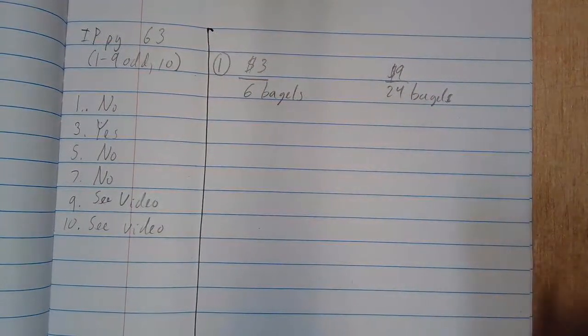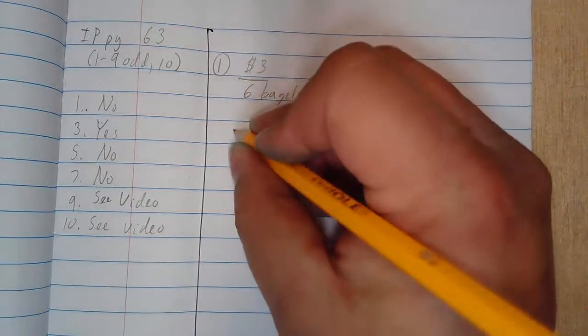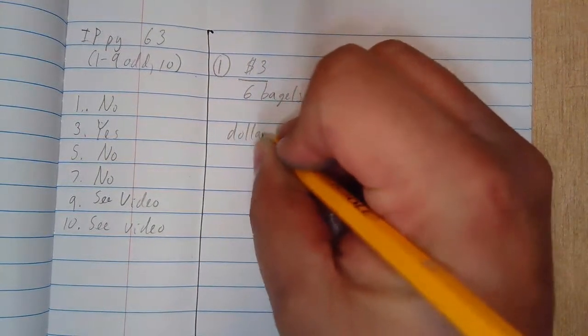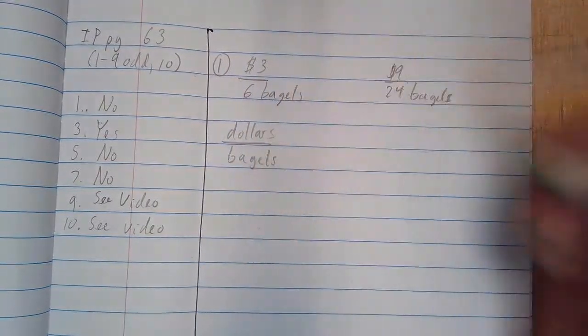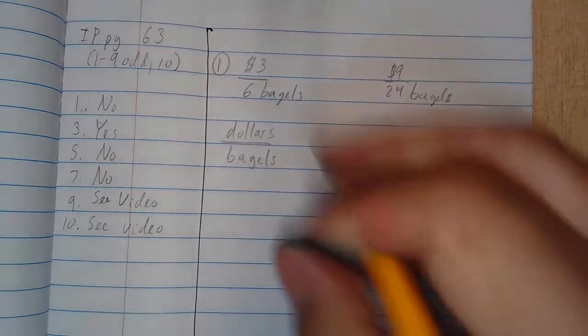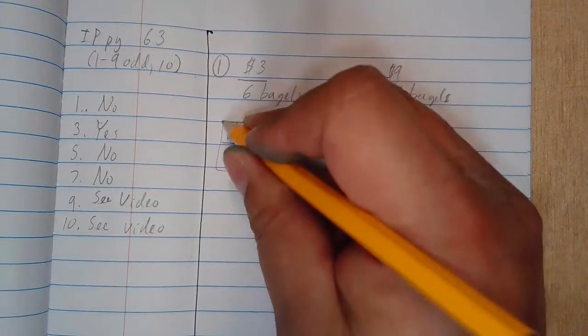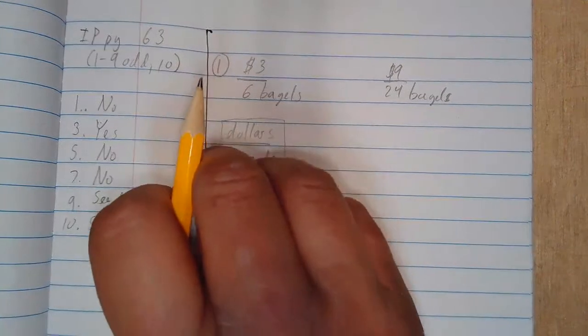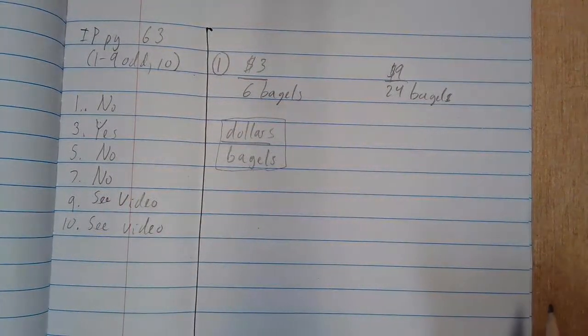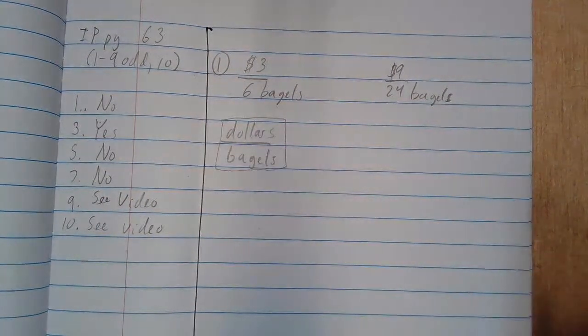So if on the quiz I ask you, what is the ratio? What are we comparing? You could write down dollars to bagels, because that's what it is. Or money to bagels, or something like that. Because I do want you to understand the problem itself. In a word problem, it'll be hidden. So you're gonna have to be able to pull out the story for the word problem. But this is pretty straightforward.